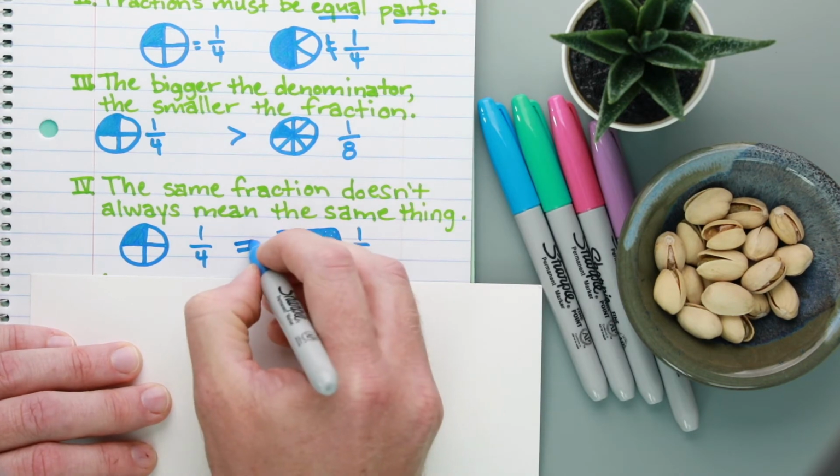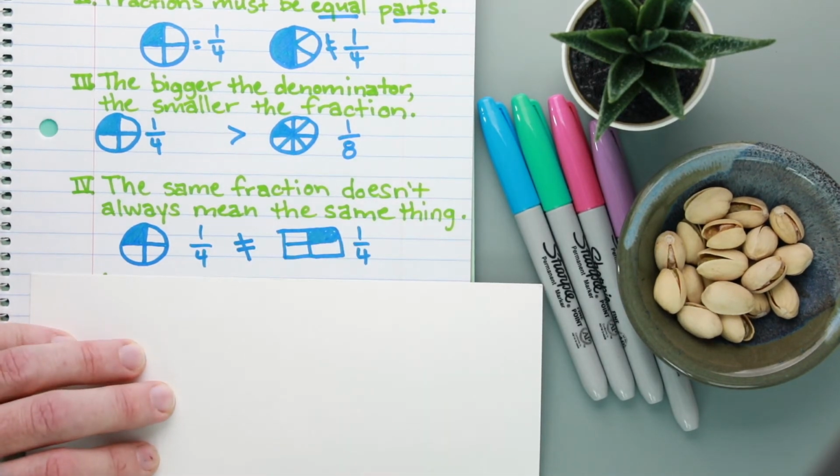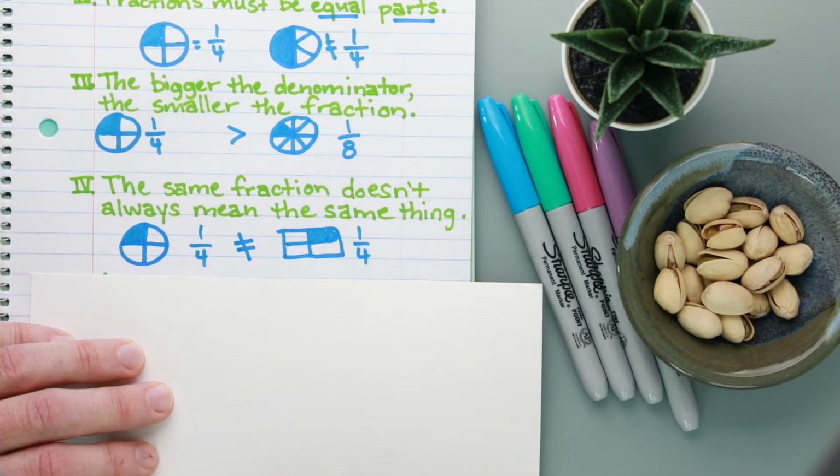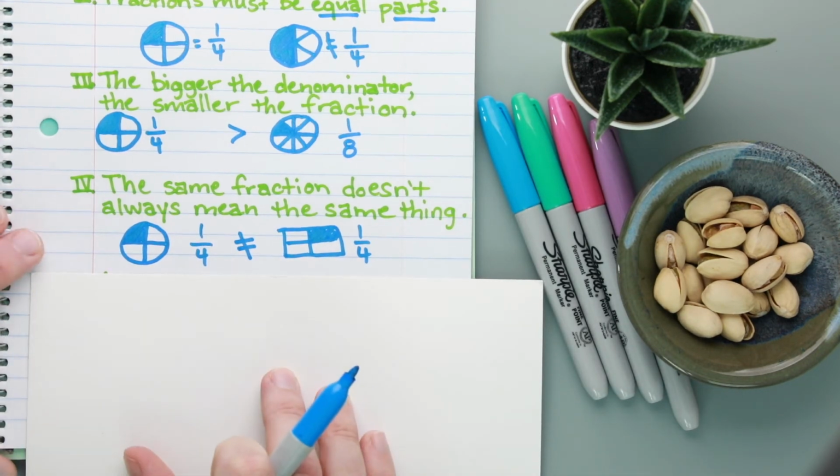These two things are not the same. 1/4 of $1 is not the same thing as 1/4 of $20. You understand? So even though they're 1/4, they're not the same thing necessarily. You have to be talking about the same thing. All right, on to number 5.